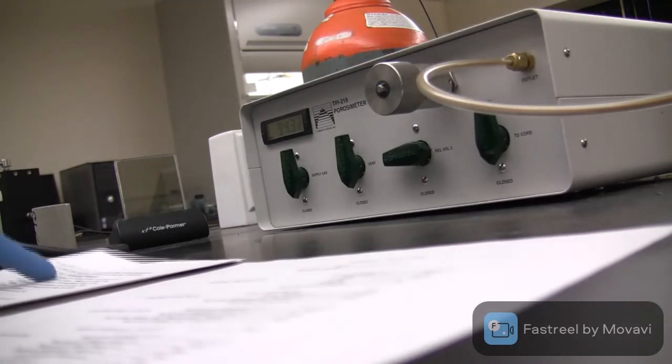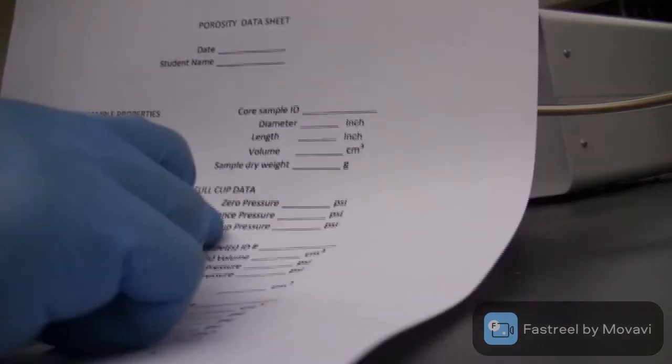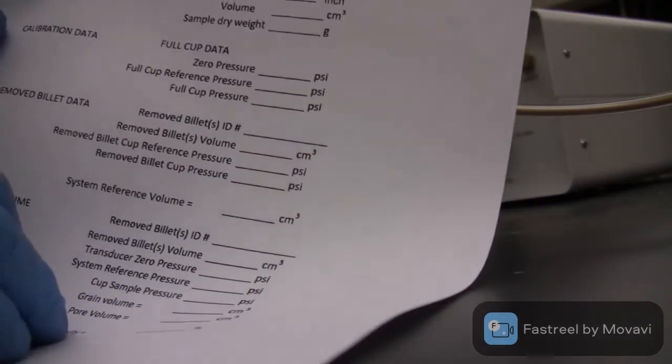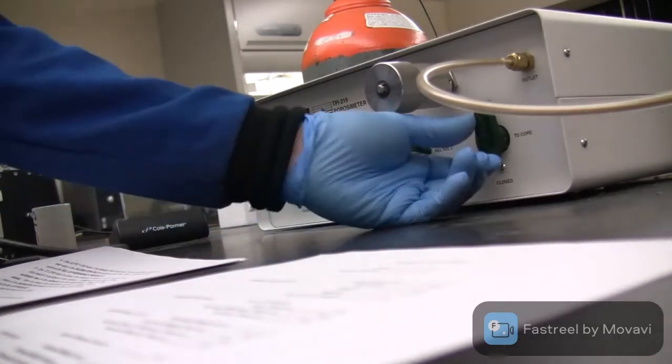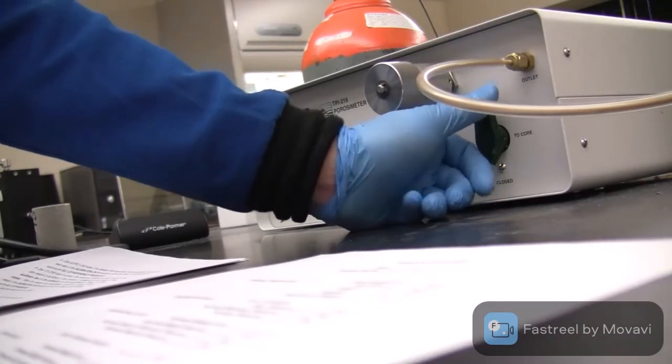But before doing that, we need to record the full cup reference pressure, which is this pressure. In our data sheet it will be called full cup reference pressure. And this is like the pressure in the first chamber. After that, we open the 2 core valve in order to connect the 2 chambers together.